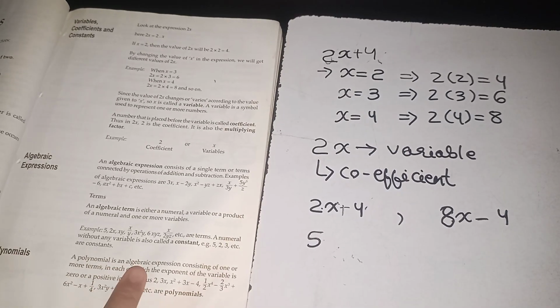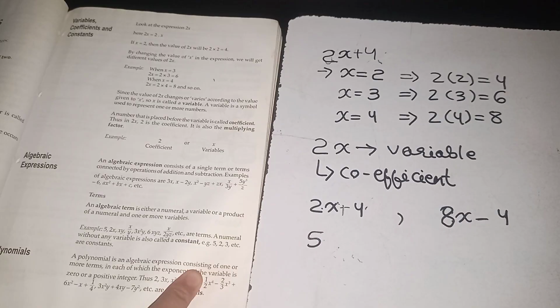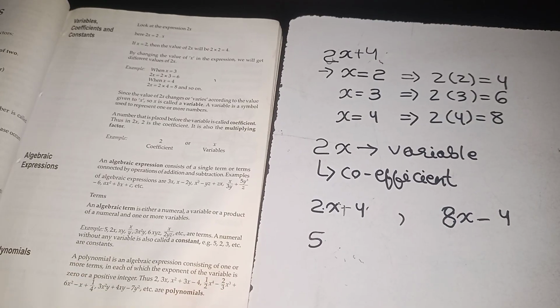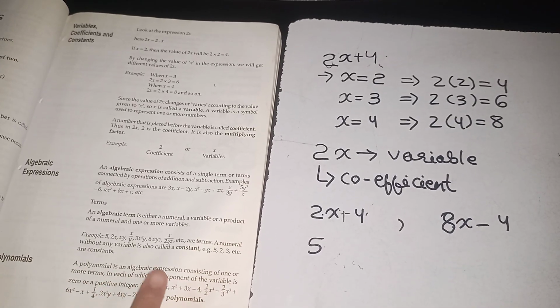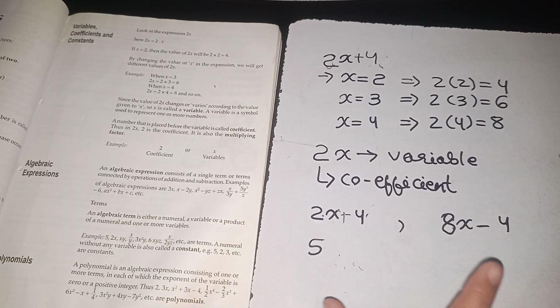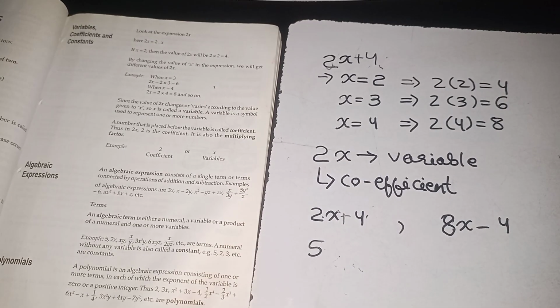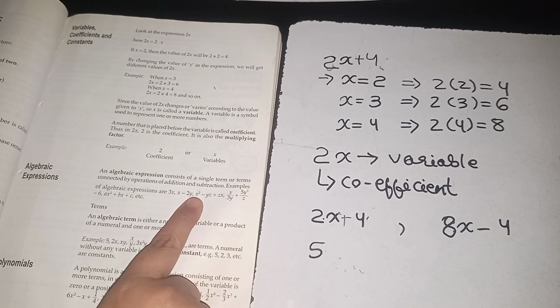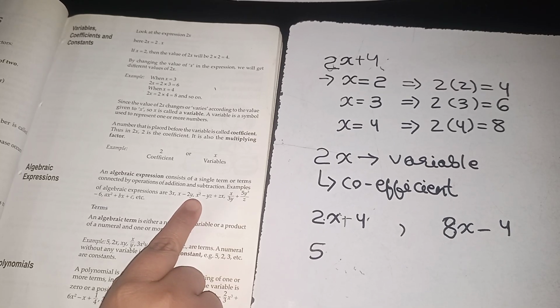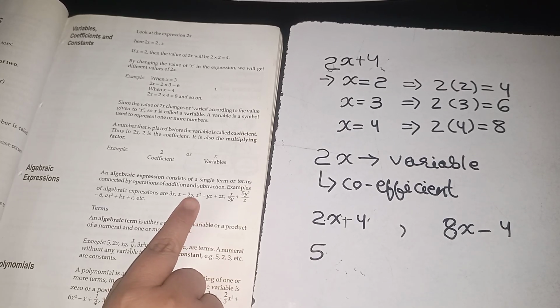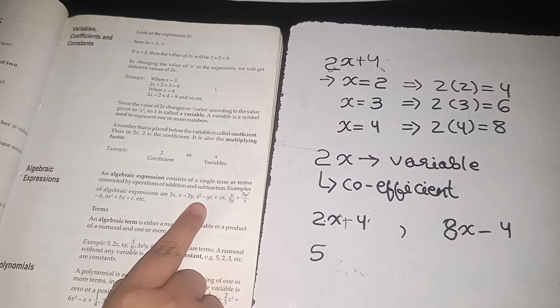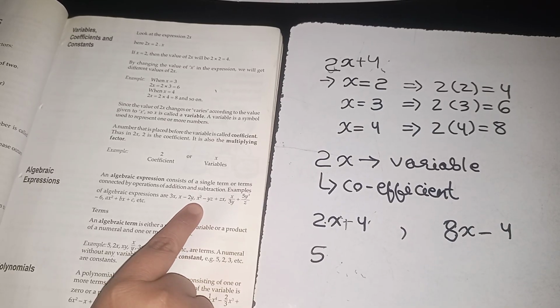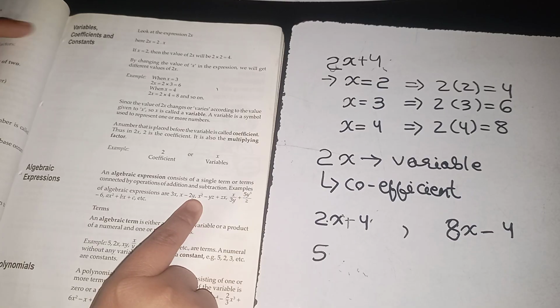So after that we have the concept of the polynomial. A polynomial is an algebraic expression consisting of one or more terms. What is that? It means in an algebraic expression we use the concept of the exponent, because here is written x square, so we know about the exponent. And then here is also a variable, that is x, so we know about the variable.